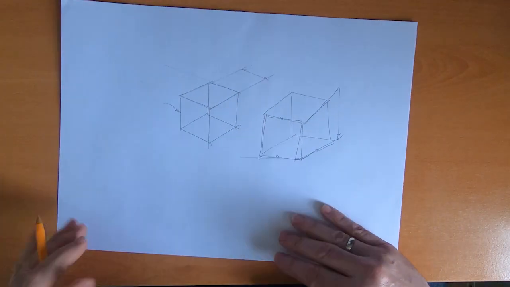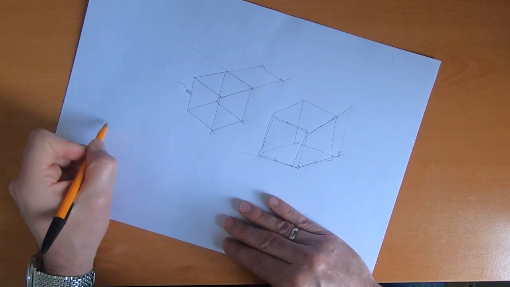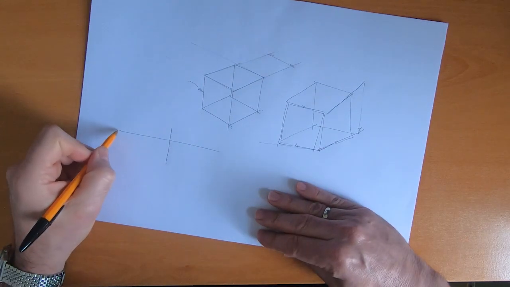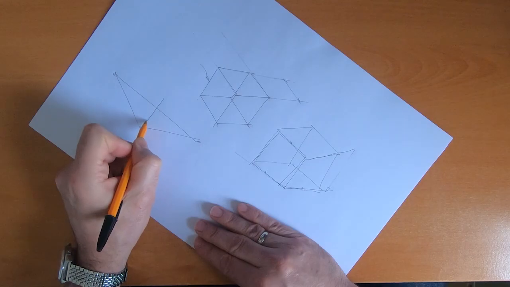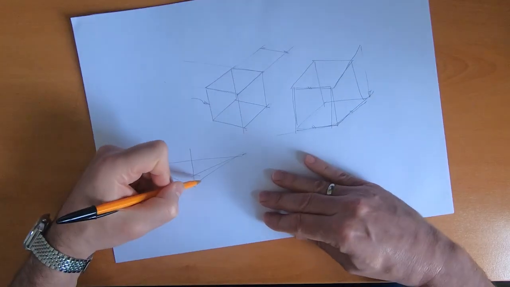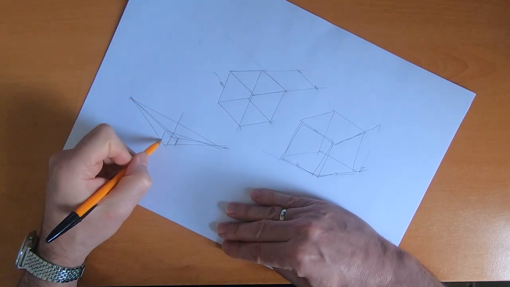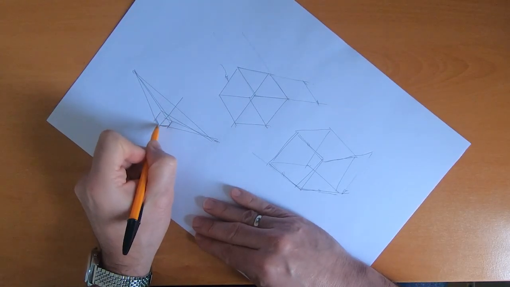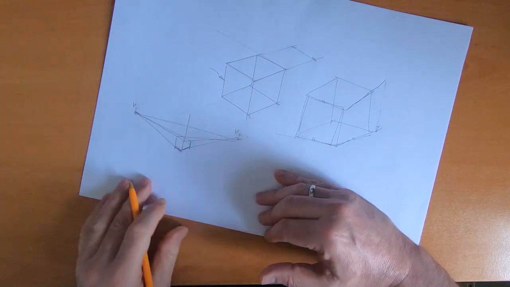Now in perspective, there are different types of perspective we can use. We've got what is called 2-point perspective. So this is where you have vanishing points and then you draw your object. Okay, there's my object as it vanishes into the points here; we call them vanishing points V1 and V2.